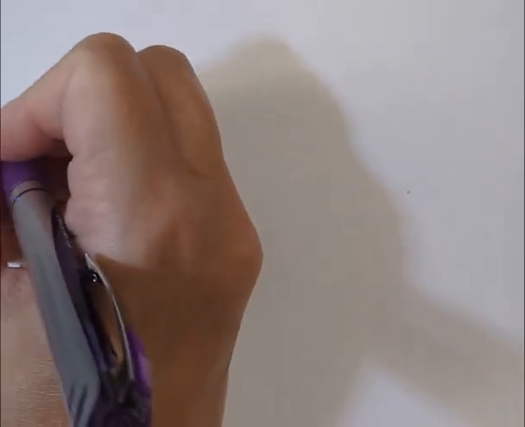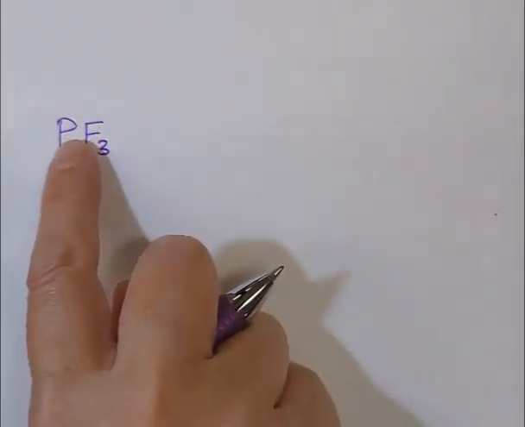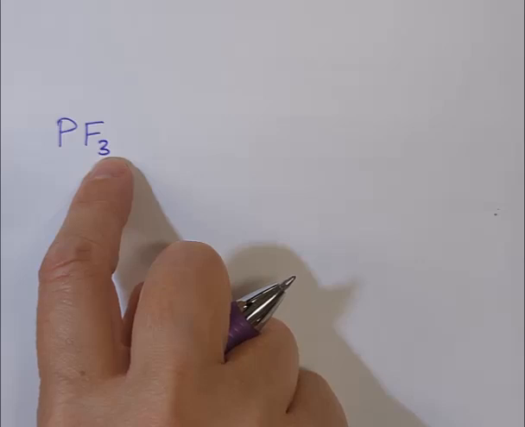Okay, so I'm going to explain how to draw Lewis dot structures using Legos as a tool. We're going to start by making the molecule phosphorus trifluoride, PF3. And to do that, we need a phosphorus and 3 fluorines.